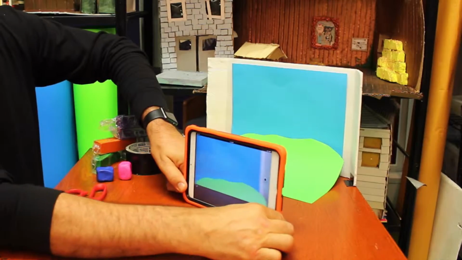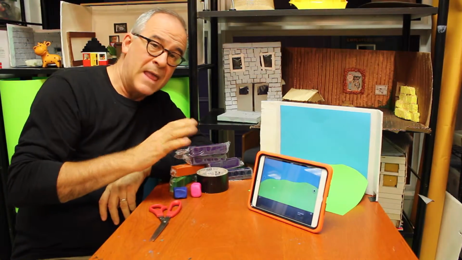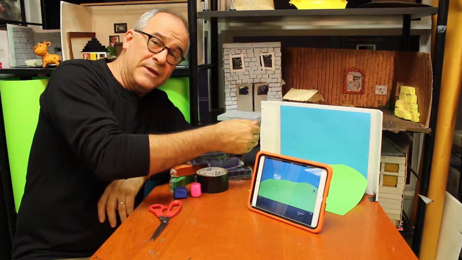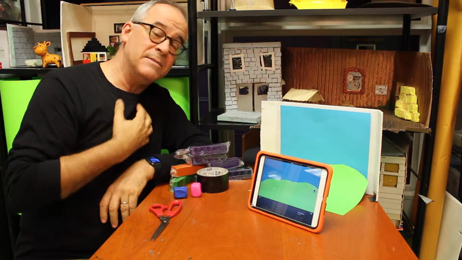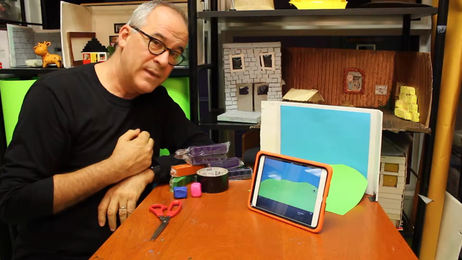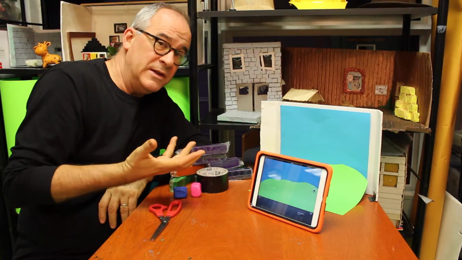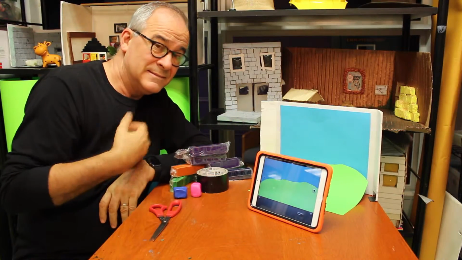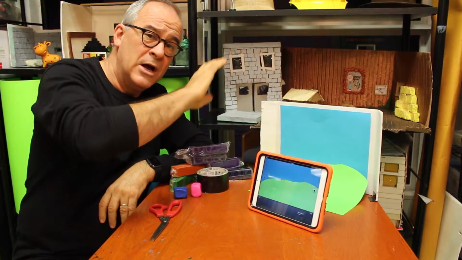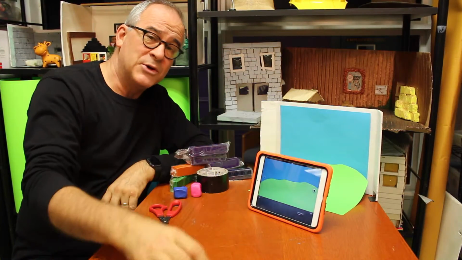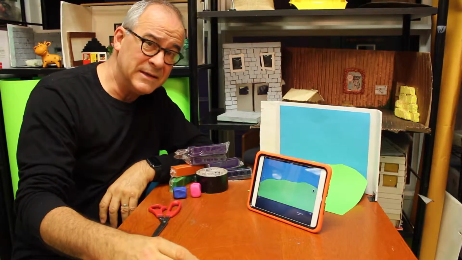And frame up my camera. Now notice, I don't care about the edges here. Not because I'm not a caring person, because I am. But because the camera can't see it, so the audience won't see it. Don't spend a lot of time building huge parts of your set that your audience will never see.